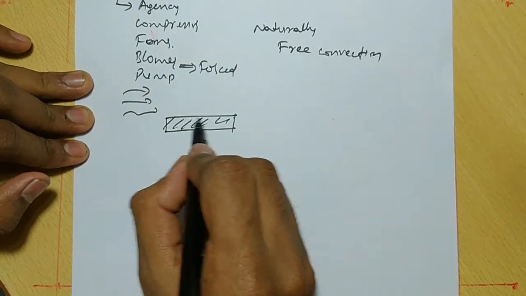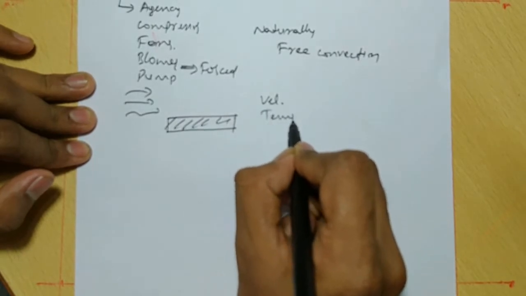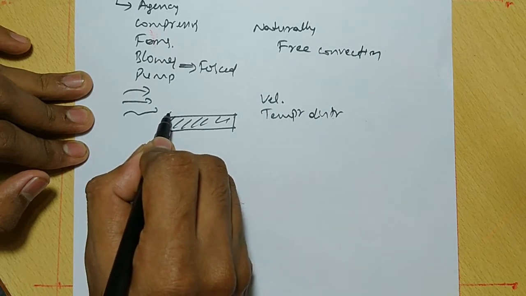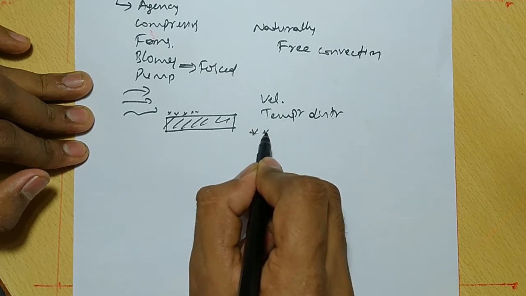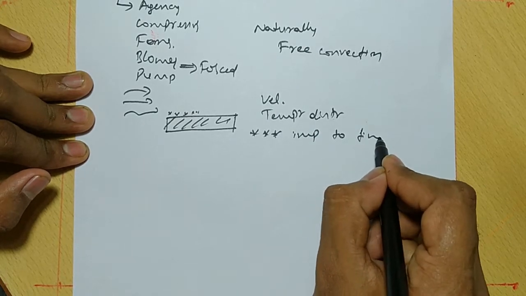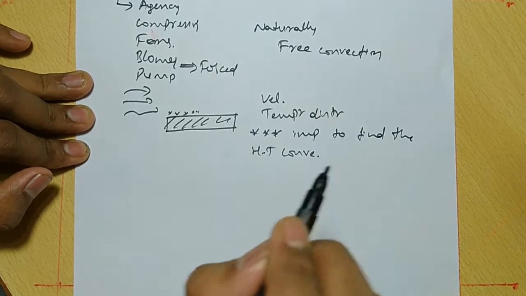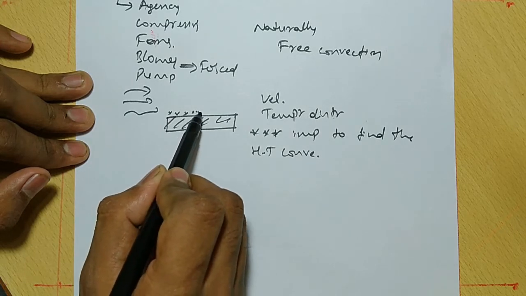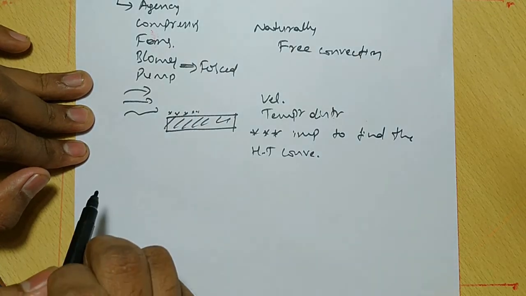The velocity distribution and temperature distribution very near to the surface is very essential to find out the heat transfer in the convection mode of heat transfer.